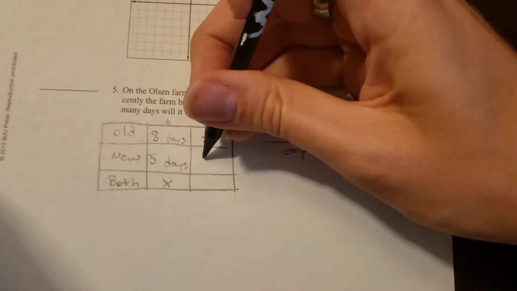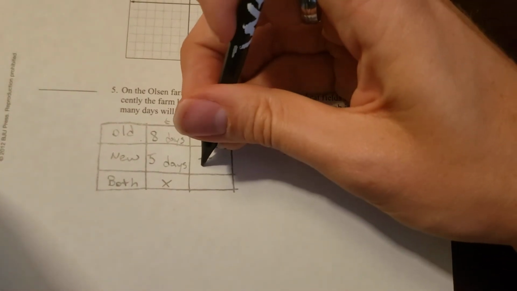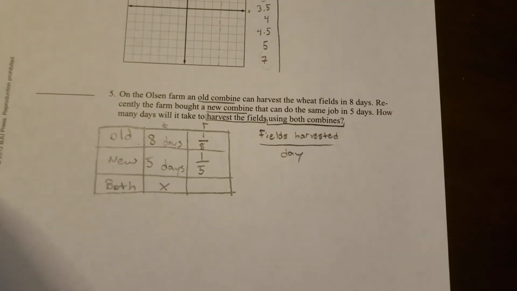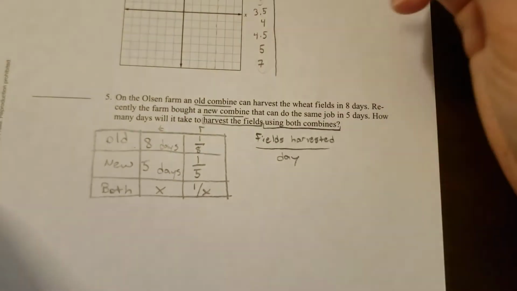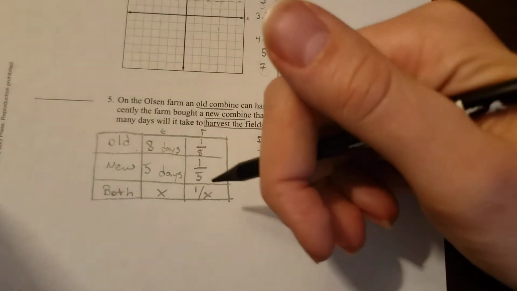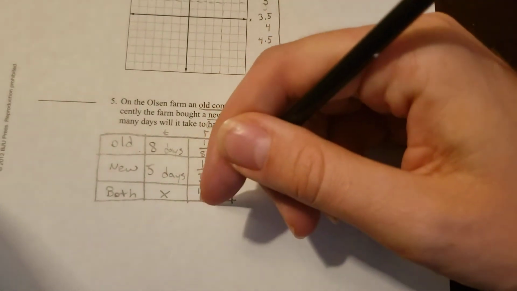In this case, it's one field per 5 days. But with both of them together, it's one field per x days. Right, that's a fraction. I just had to put it off to the side.